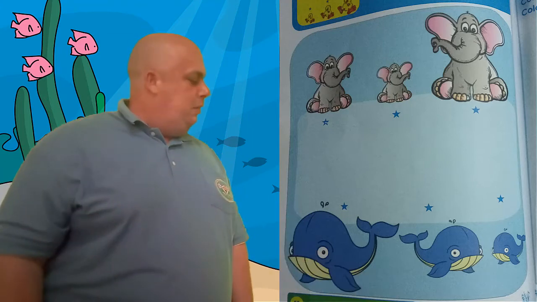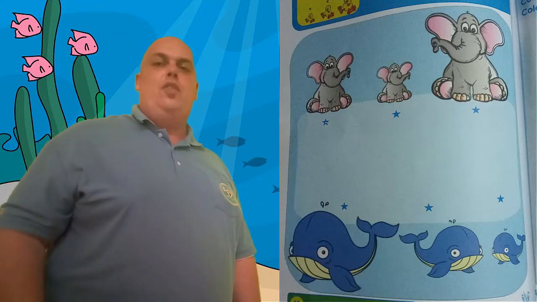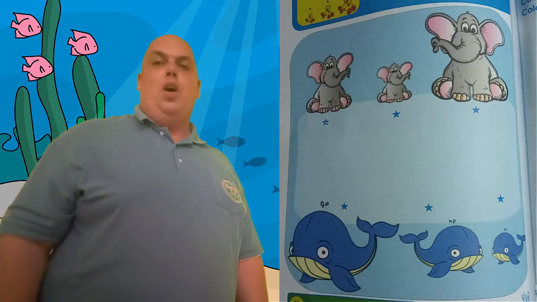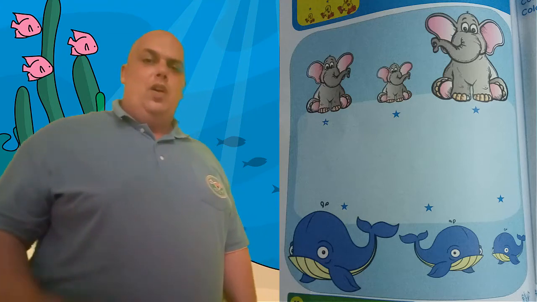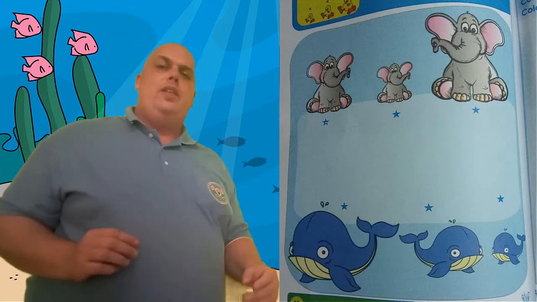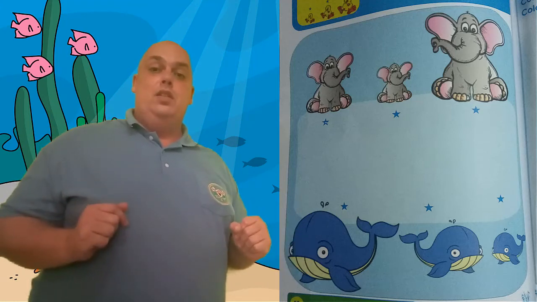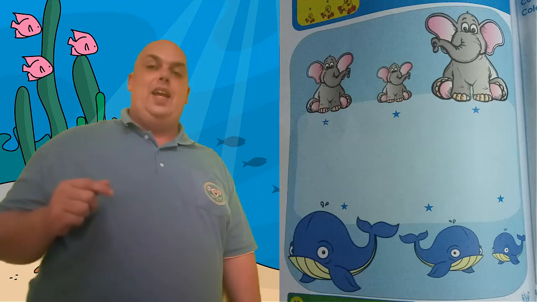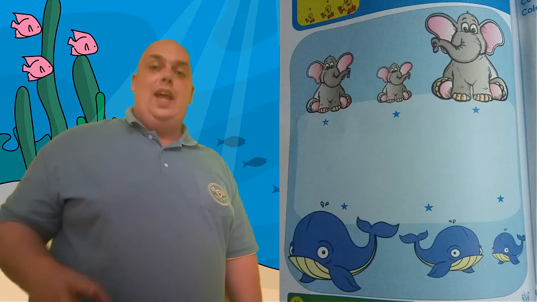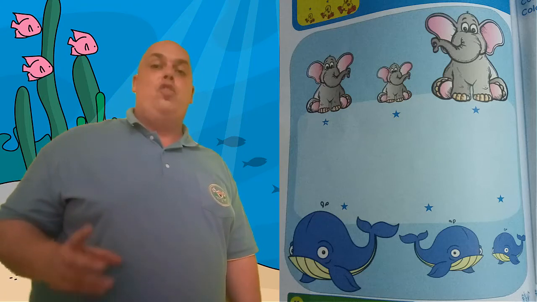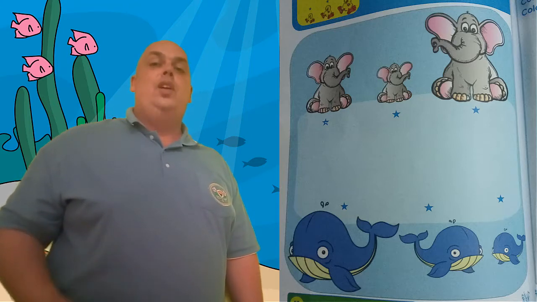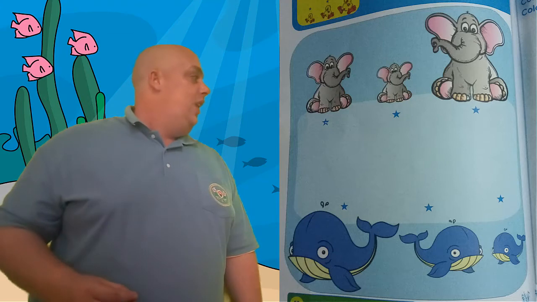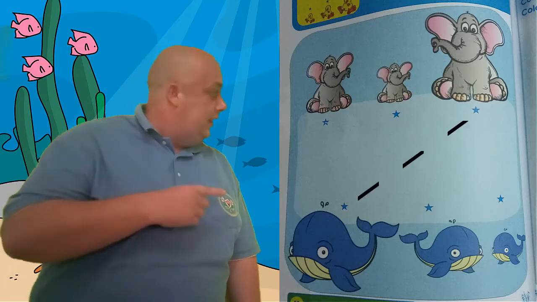Okay. And the same goes for the whales. We have a large, a medium, and a small whale. So what you're going to need to do now is get out your pencil, and I want you to draw a line from the large elephant to the large whale, just like this.